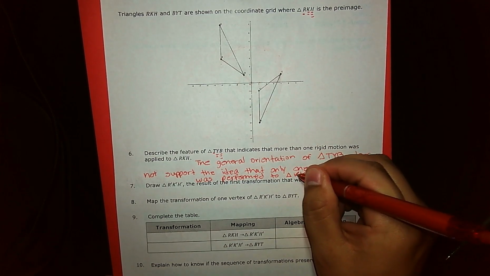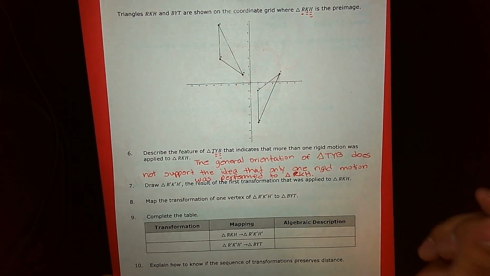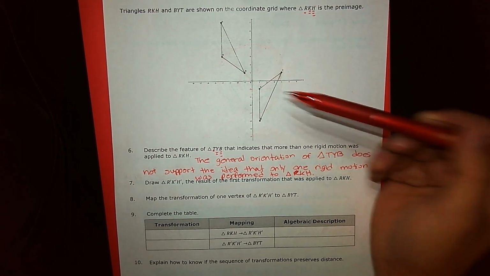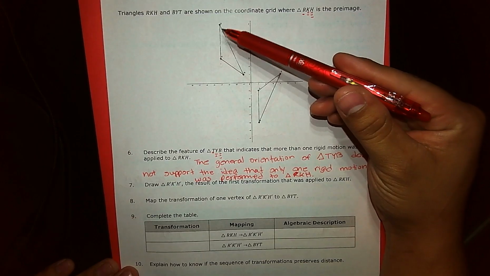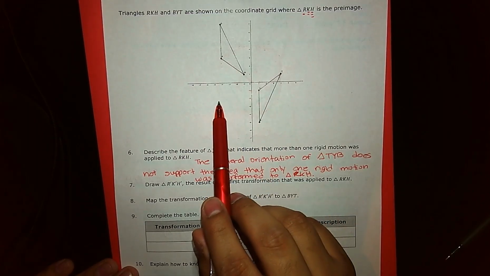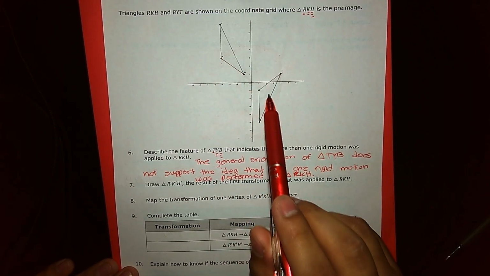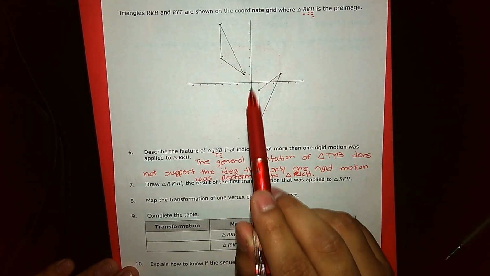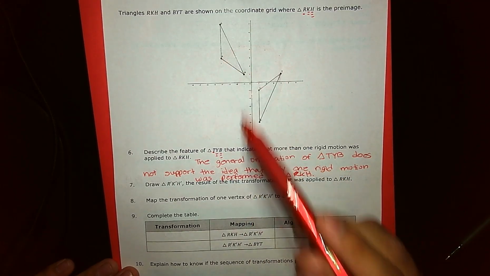I know it looks like a K there, but that's an R. RKH. It says draw triangle R prime K prime H prime as a result of the first transformation. So what can we do to get this triangle to map onto this triangle? Well, the logical way I would go about it is, I notice that if I were to reflect this triangle over the x-axis, the orientation of this triangle would look like this one. We wouldn't want to translate it first because it would still look like this, and we need it to look like that. So I would reflect it over the x-axis.